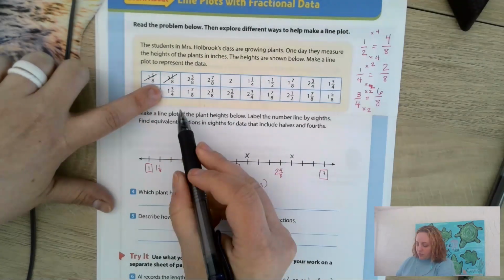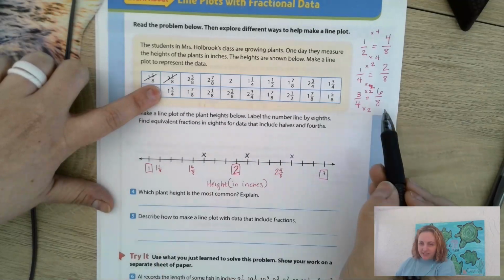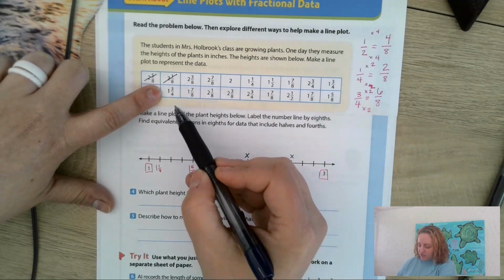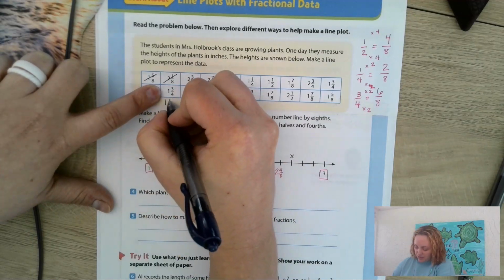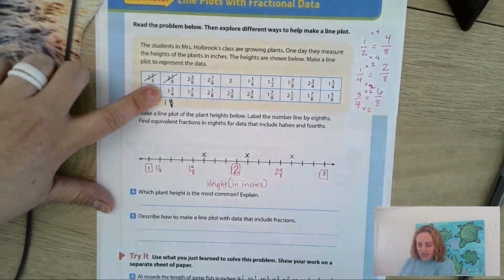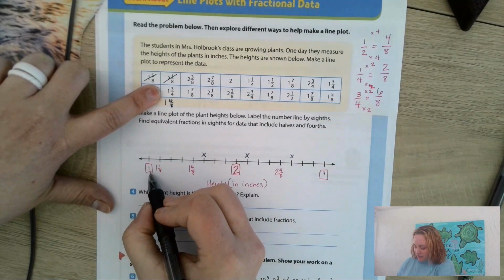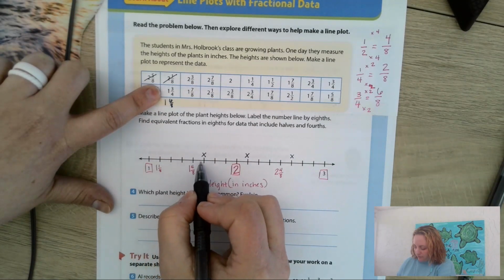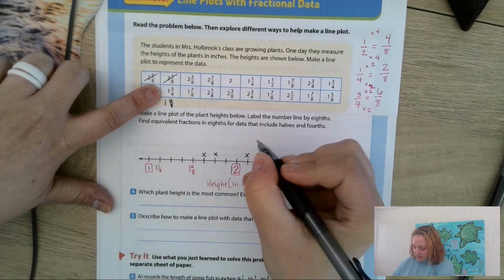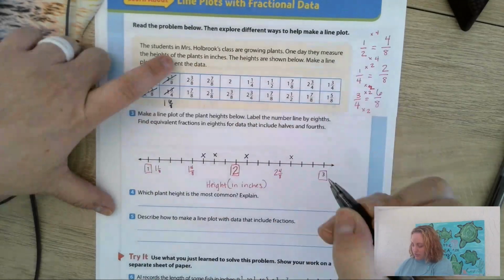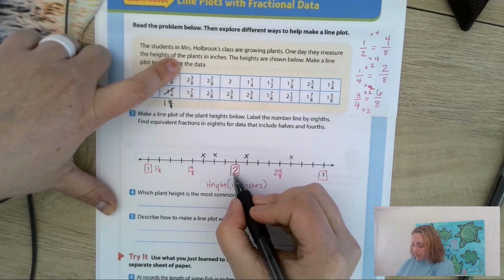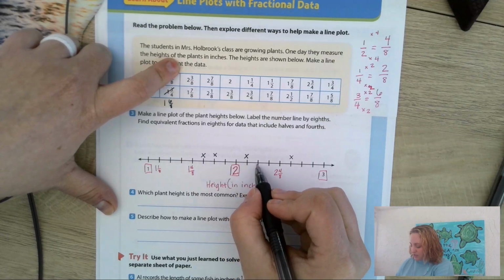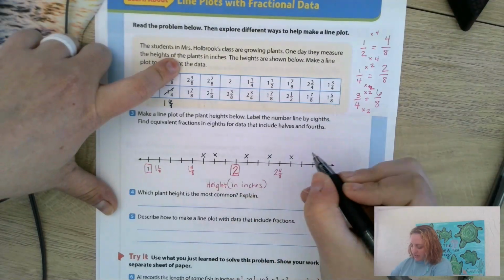1 3/4. Remember, we said 3/4 is the same as 6/8, so this is the same as 1 6/8. I can write that underneath just so I can remember. All right, and so that's going to go after the 1, 1, 2, 3, 4, 5, 6/8. And I'm just going to keep going through the data points like this. So 2 3/8. It goes after the 2, and I'm going to go over 3/8. 1, 2, 3. Put my X.